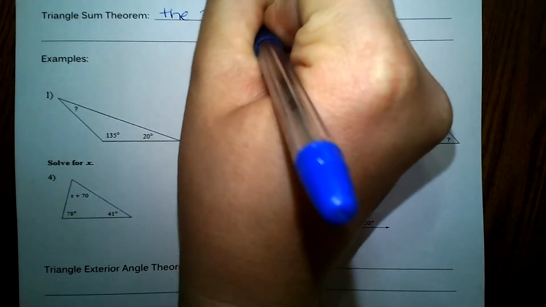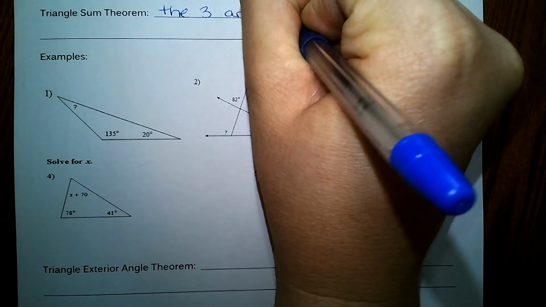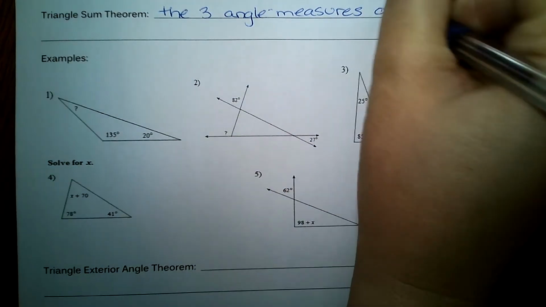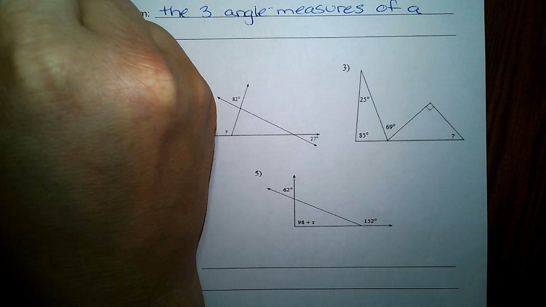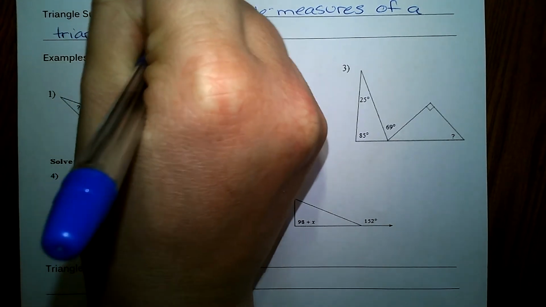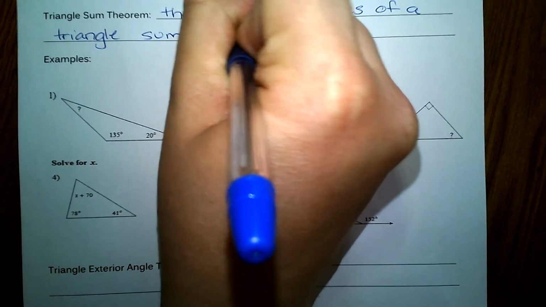The 3 angle measures of a triangle sum to 180 degrees.